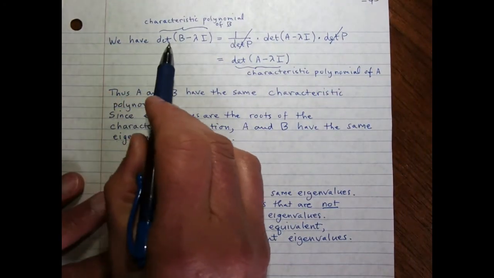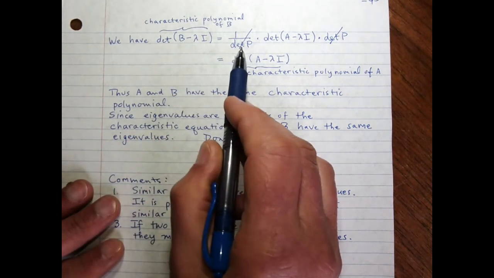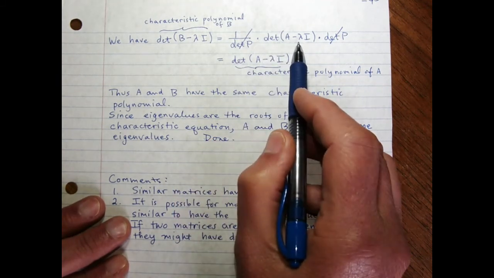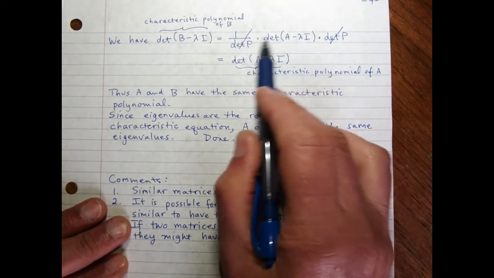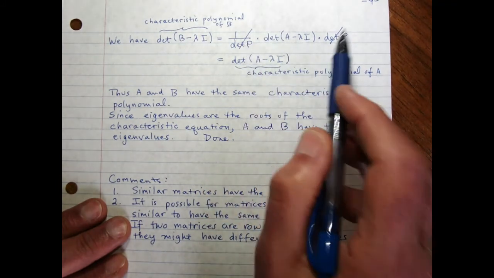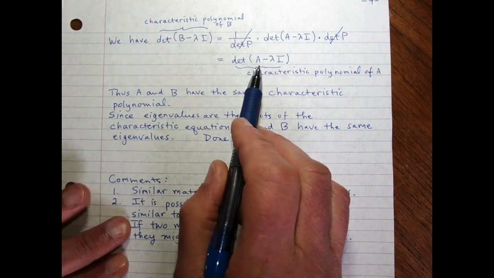And so we have the determinant of B minus lambda I equals the determinant of P inverse, which is 1 over the determinant of P, times the determinant of A minus lambda I times the determinant of P. But these are just numbers now, these determinant values, so we can cancel 1 over determinant P with determinant P. And we get the determinant of A minus lambda I.